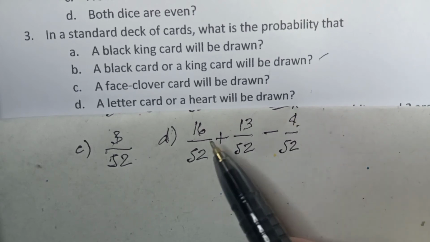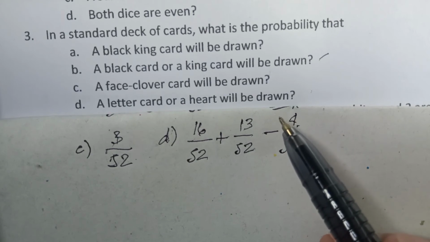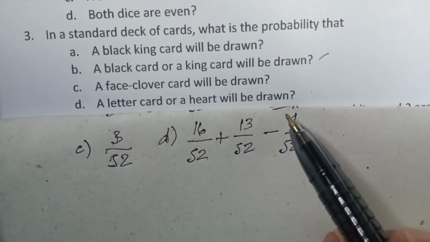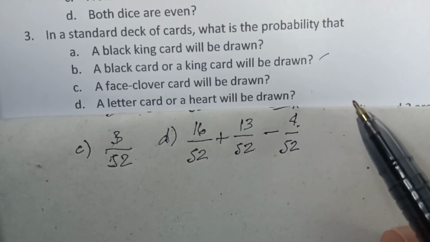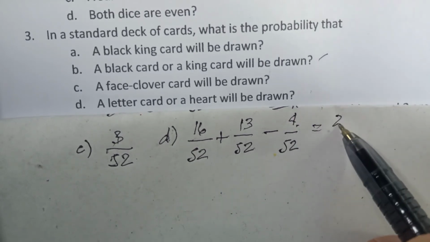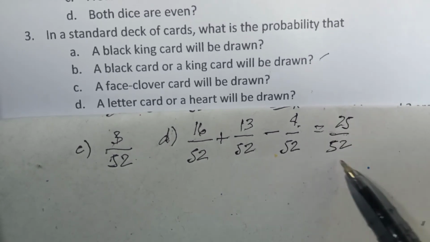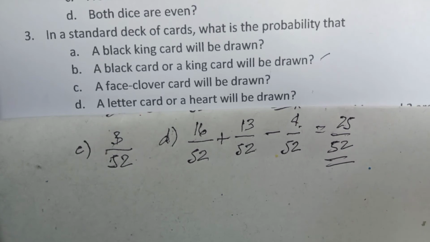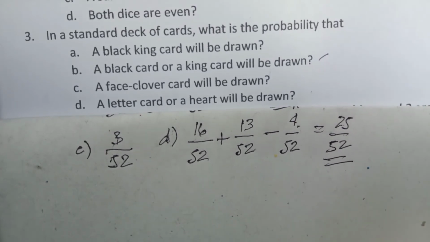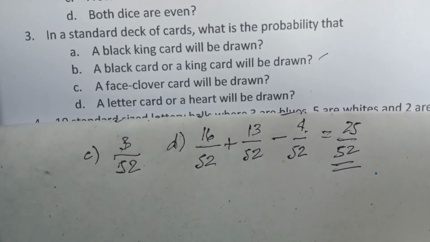So that's 4. So 16 plus 13, what is that? We have 29, minus 4, we have 25 out of 52. So this is now the answer for number 3, letter D.